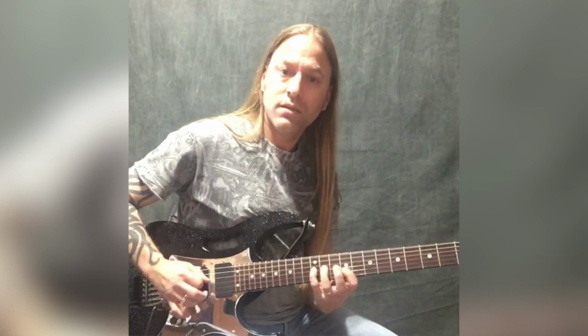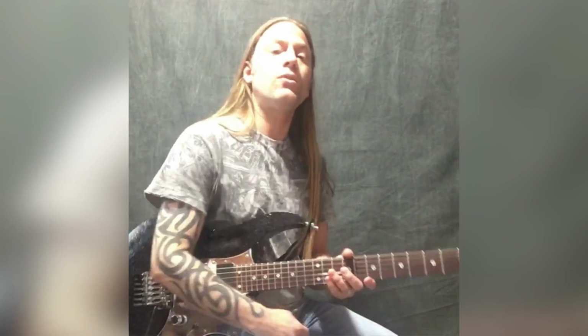Okay? You see, so that's the basic idea behind those licks, is that you're in A minor, you're changing the G to G sharp to make it harmonic minor.